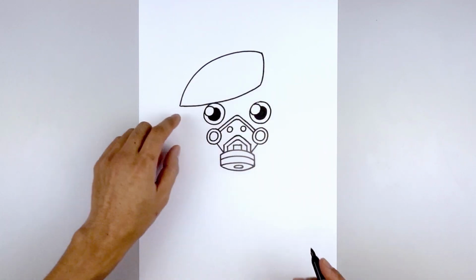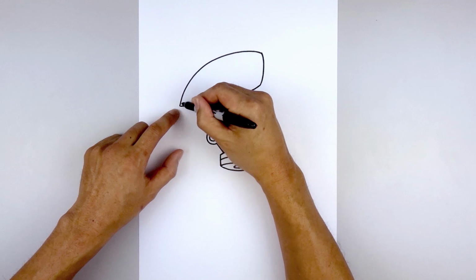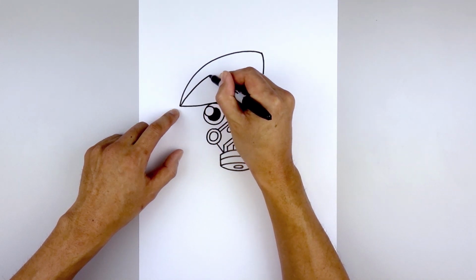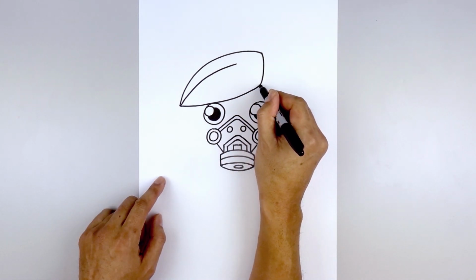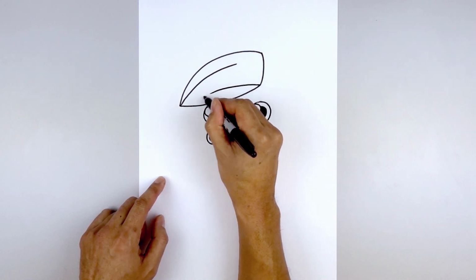Now let's add a little bit of texture to the hair. Starting from the tip, I'm going to curve up and over towards the right. We're not going to go all the way. We're going to stop right about there. Go to the inside and curve up and then out.